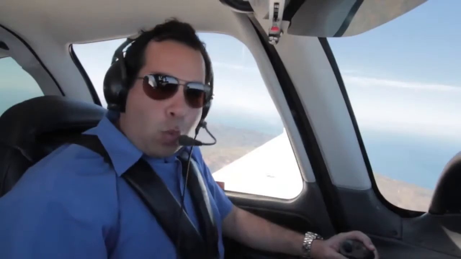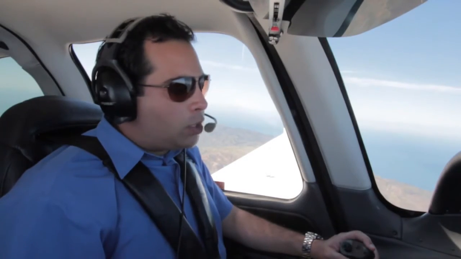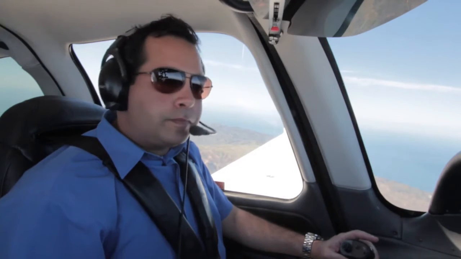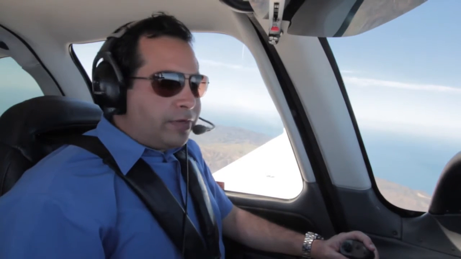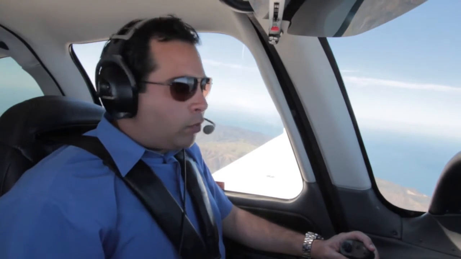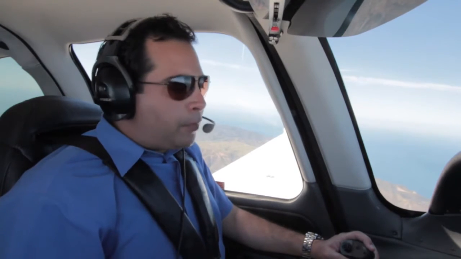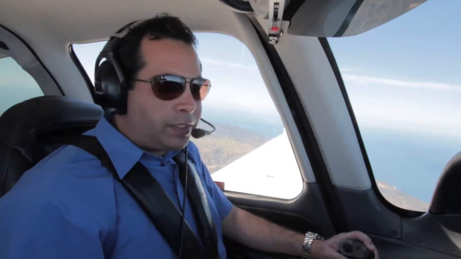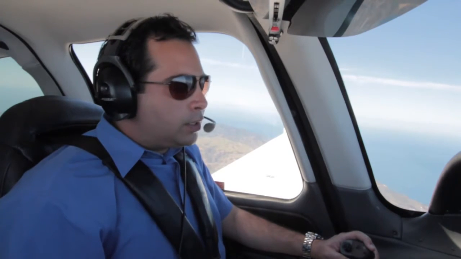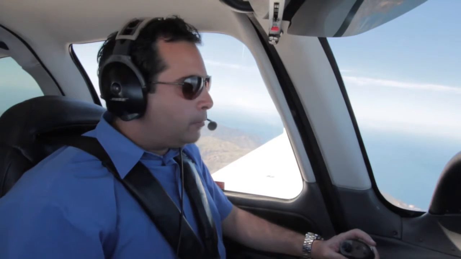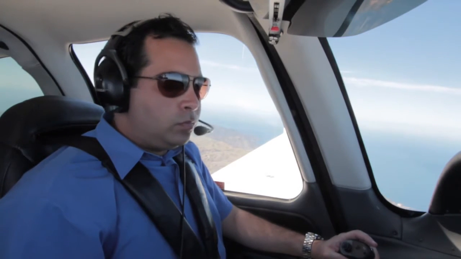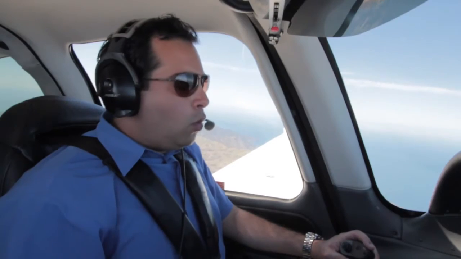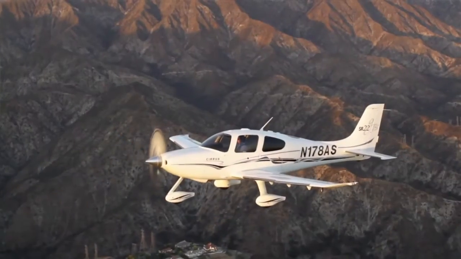SoCal approach, Cirrus 178 Alpha Sierra on guard. Cirrus 178 Alpha Sierra, go ahead. Cirrus 178 Alpha Sierra, I've had a Radio 1 failure, and my present position is the Van Nuys 095 radial at 12.6 DME. Can you give me the current sector frequency that I'm in right now, please? Cirrus 178 Alpha Sierra, contact approach on 135.05. 135.05 for Cirrus 8 Alpha Sierra.